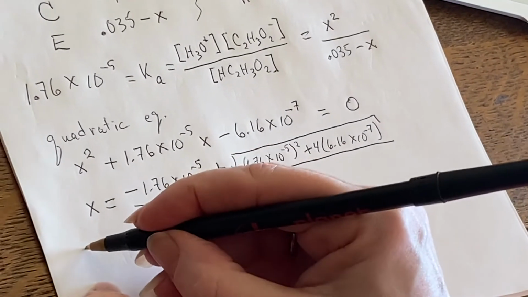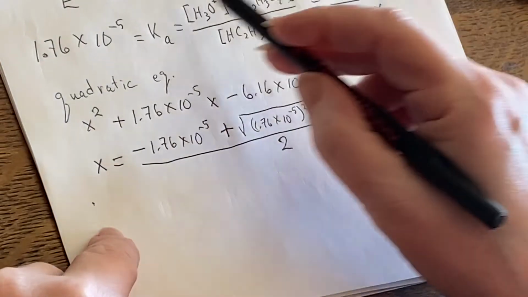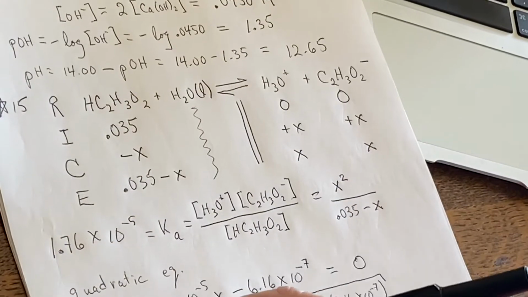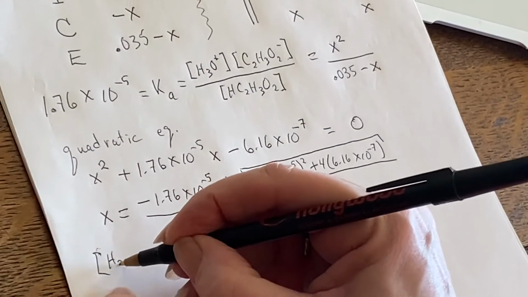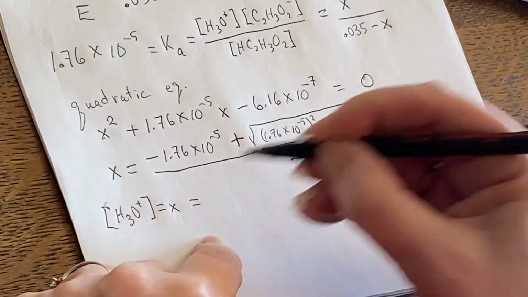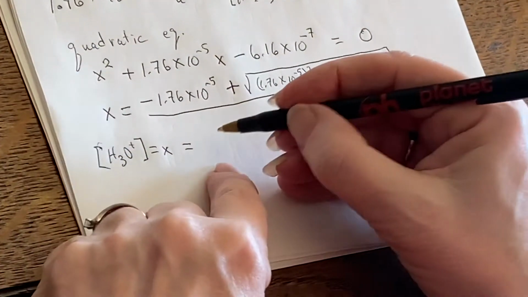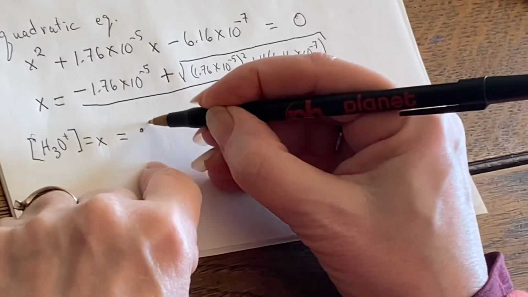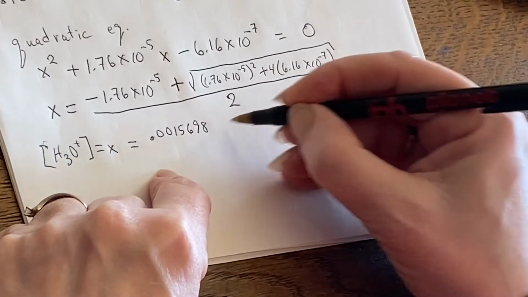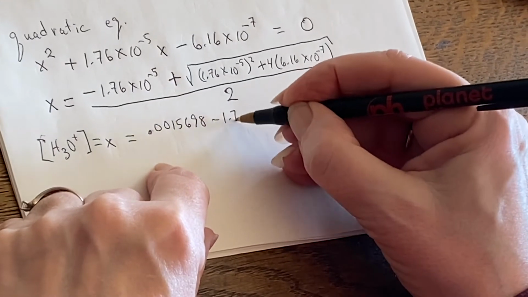When you get all done, you should come back here and remind yourself that X is going to be the concentration of the hydronium ion. Well, I'll put in some steps, why not? I'm keeping way more digits than you're going to want to keep at the end.